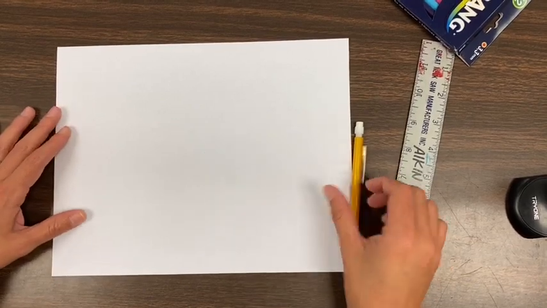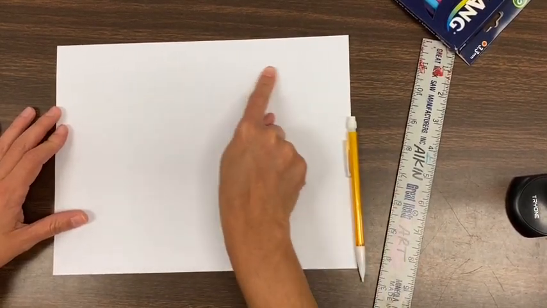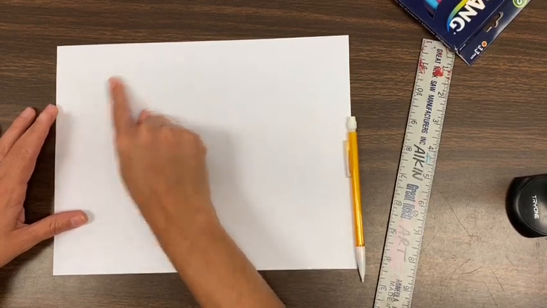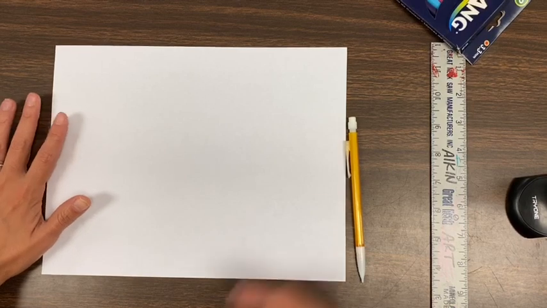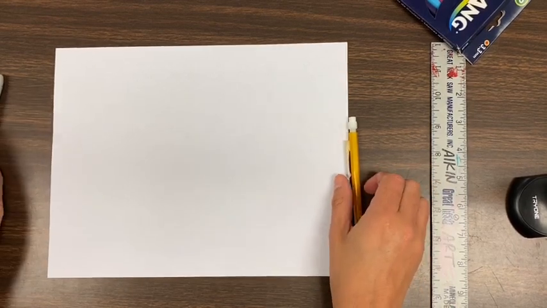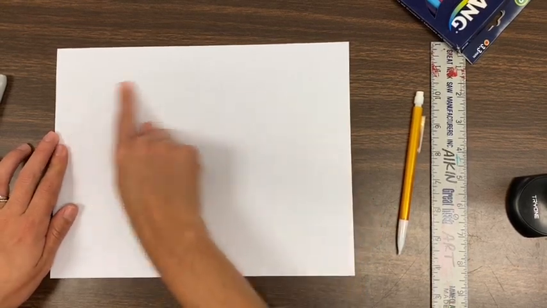All right, guys, let's go ahead and start drawing our 1-point perspective name. So our name is gonna go around like this. And if you have a long name, you might wanna pick a shorter name, maybe your nickname, maybe your last name. So I'm gonna do Perez, my last name, and it's gonna curve like this.